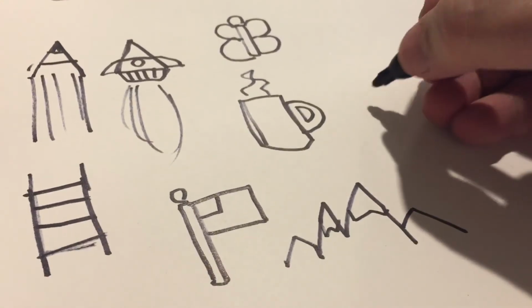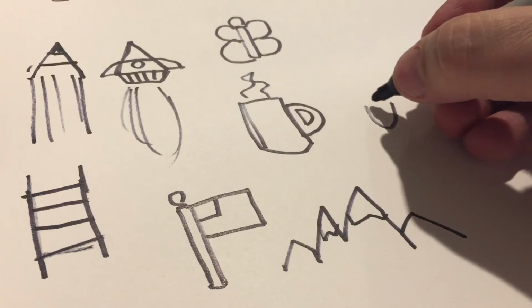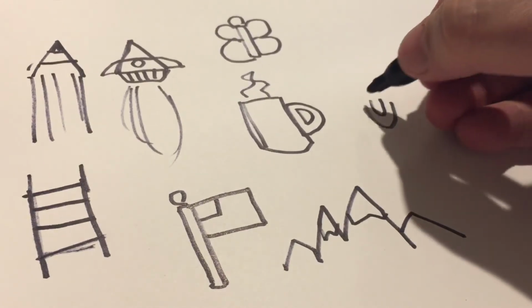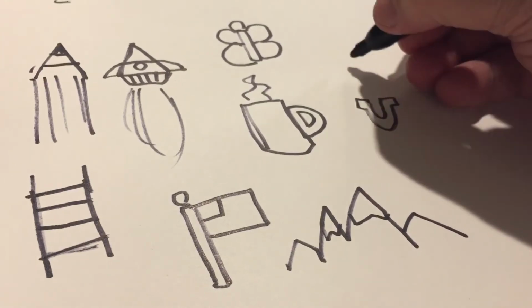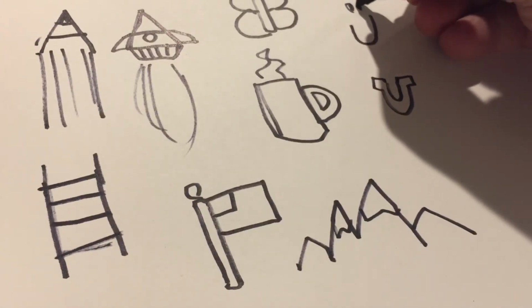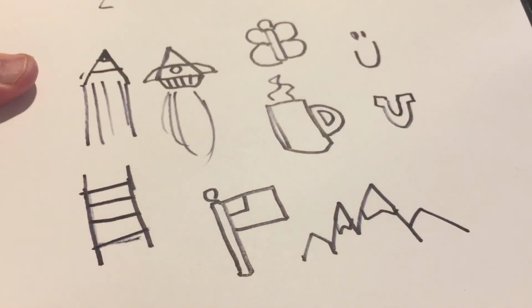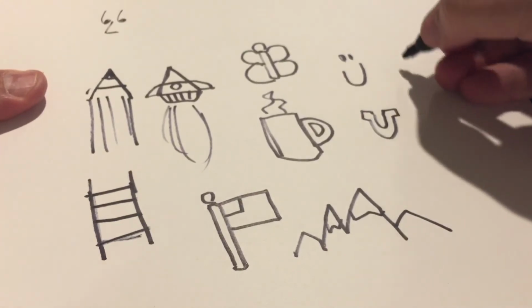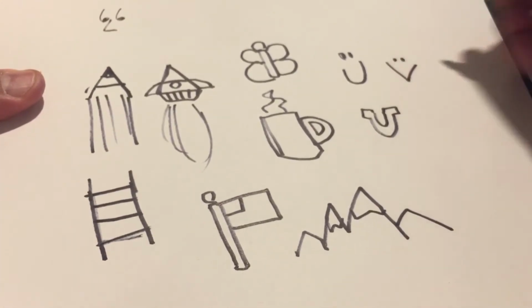Like, what could I do with a U? And it's like, well, I could add another line, and then all of a sudden I have a cartoon horseshoe. I could take the letter U, then I could add a couple of eyes, and it's a smile. By the same token, I could take V, have a different kind of facial expression.